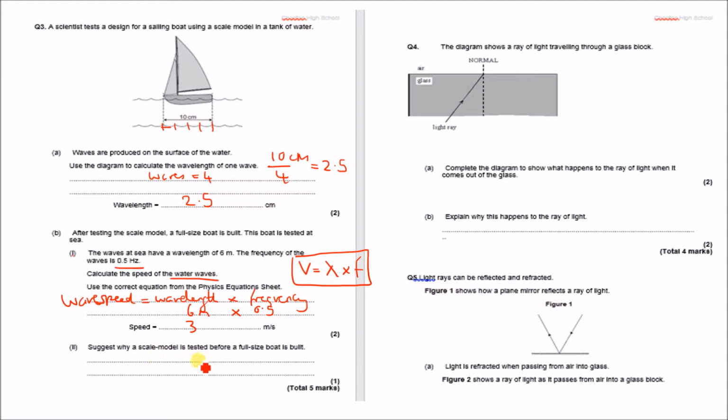Suggest why a scale model is tested before the full size one. Well, it's about cost, so obviously that one would be cheaper.